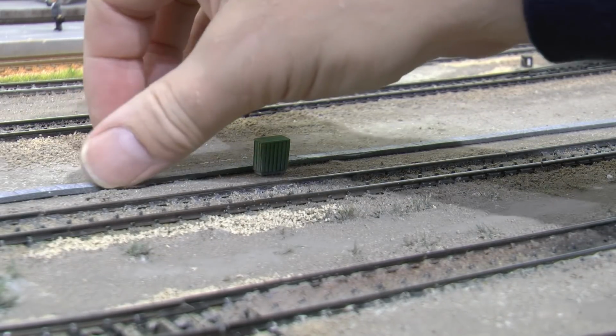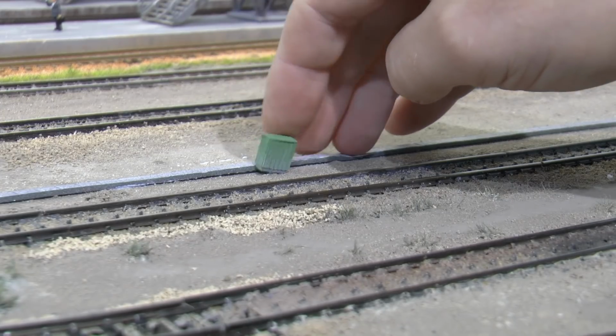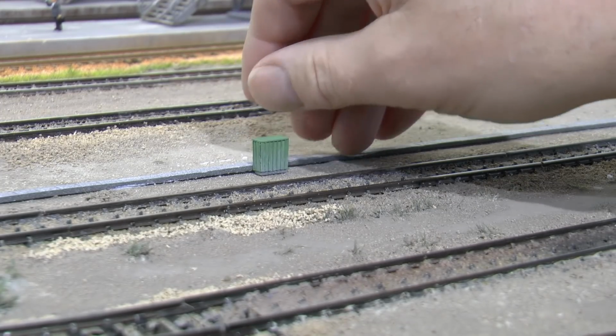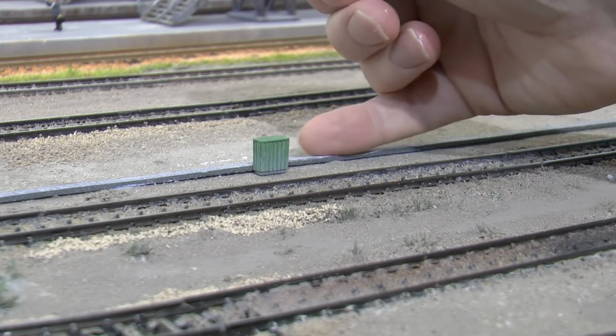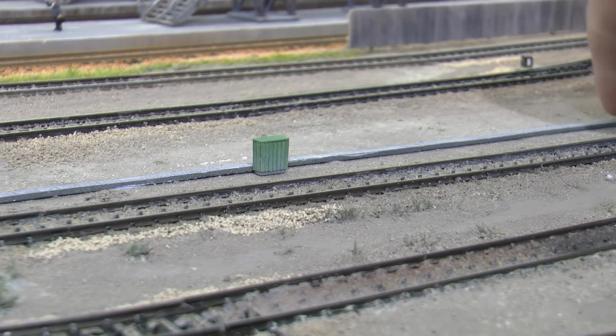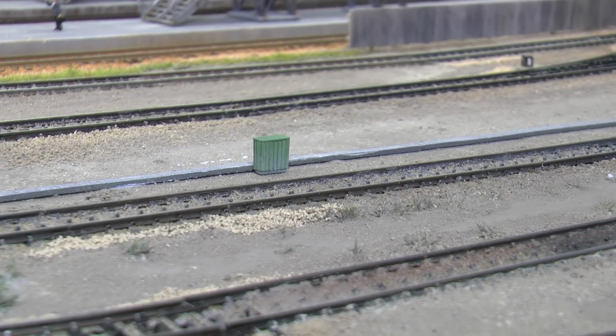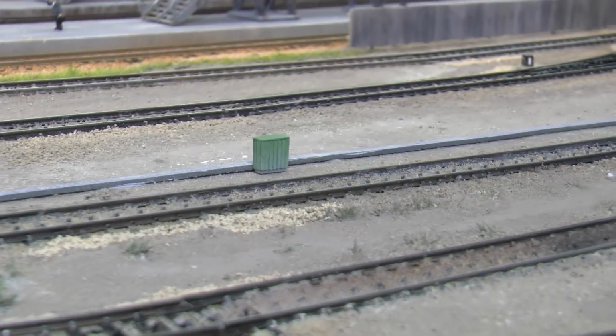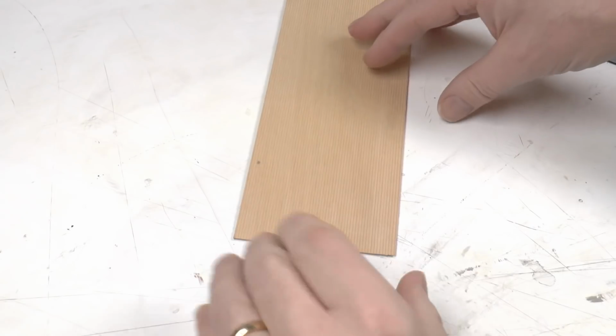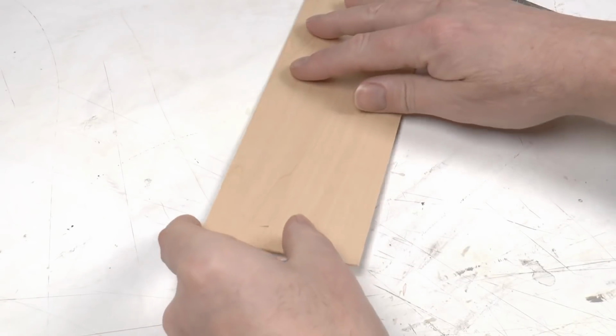You see here the little connector box I'm fiddling with. We're gonna build some of those too. They're very easy to build. They look a bit different between different countries. In my area they were made from wood, so I'm also making them from wood.